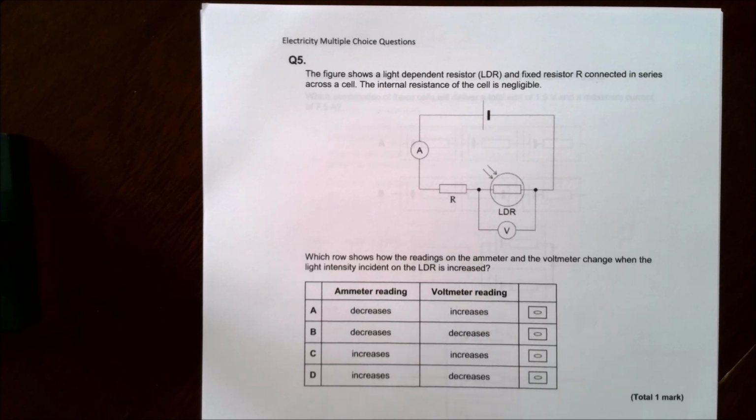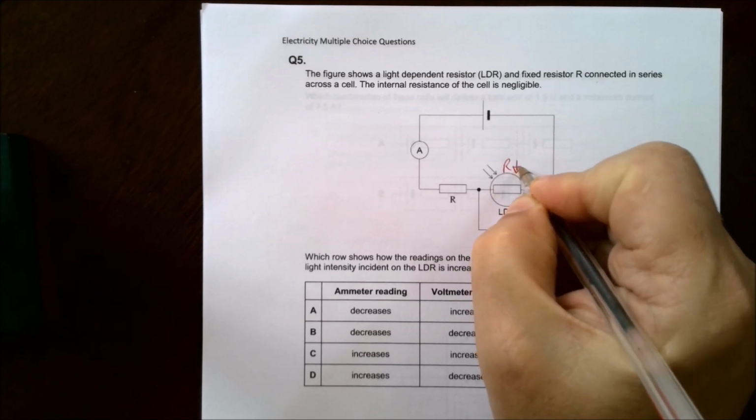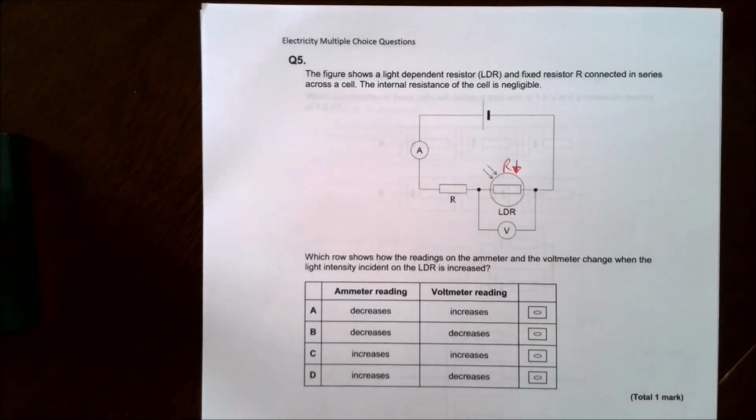So the first thing you have to know is that when you increase the light intensity, the resistance goes down. So if we just put this on the diagram here, the resistance of this part goes down. If you don't know that fact, it doesn't matter how good your understanding is, you're not going to get the right answer. But once you've got that fact, what you need to do is go through these steps.